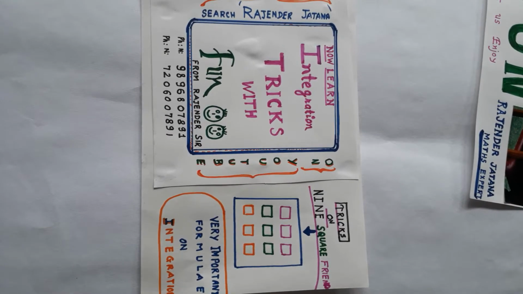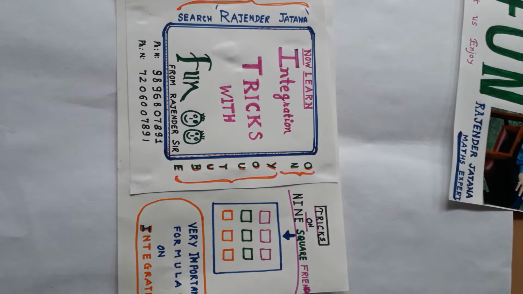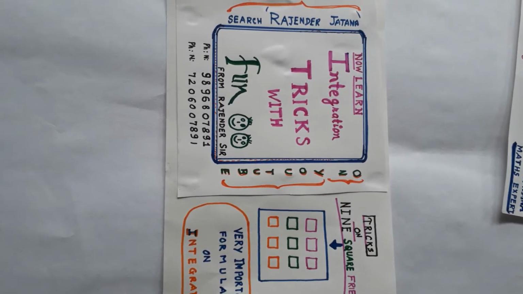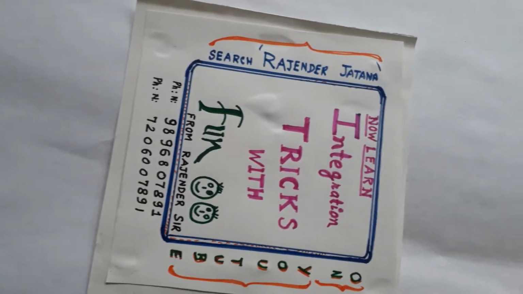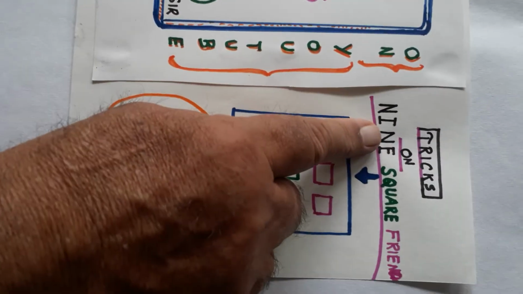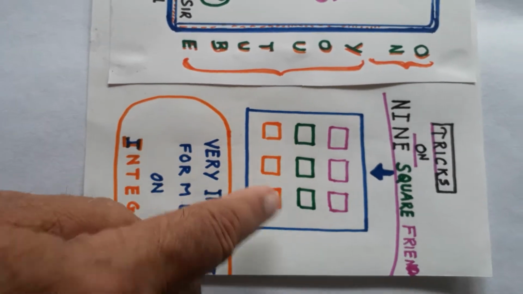Why the name 9 squares? Because these are formally based on squares. That is why the name is 9 square friends. These are the 9 squares, right?